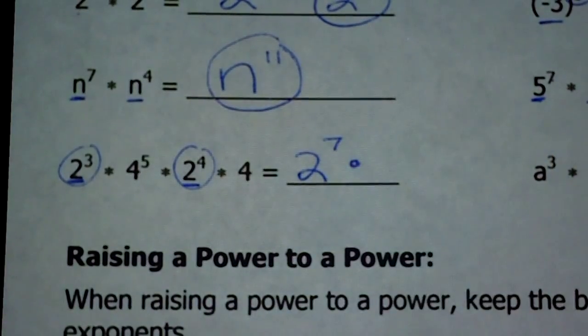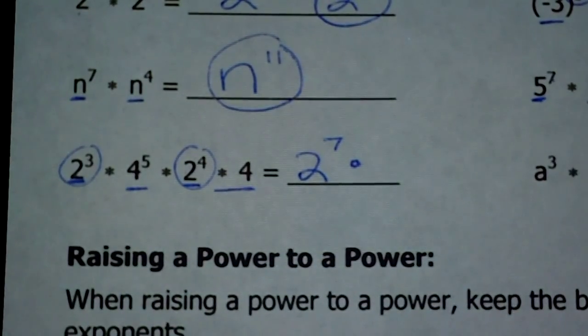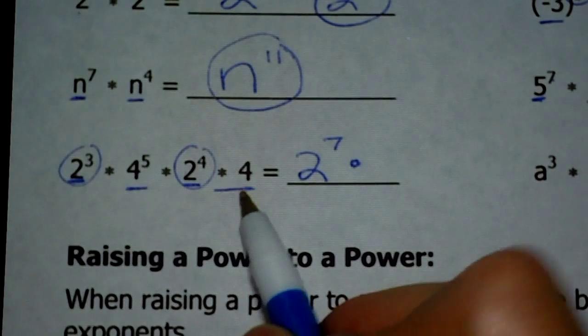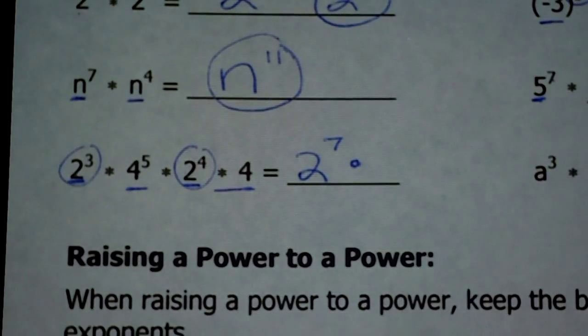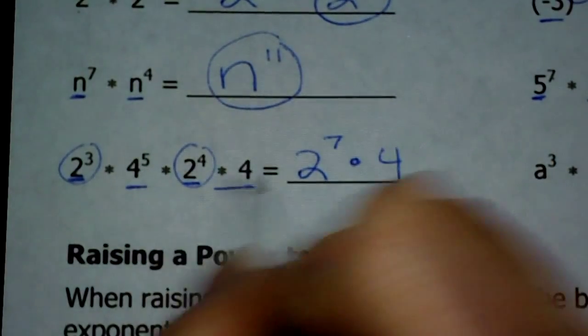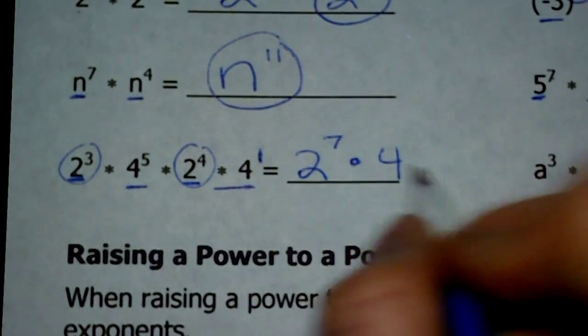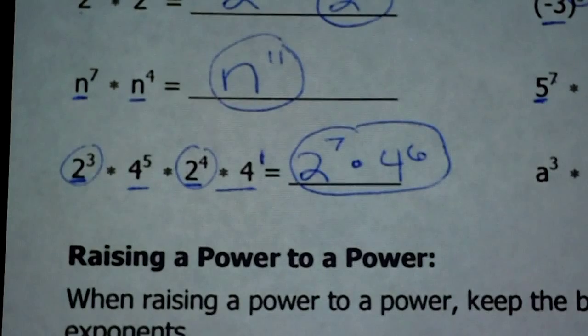I'm supposed to multiply that by, there I have another set of matching bases. 4 to the 5th times 4. And we're allowed to mix up the order that we multiply numbers, right? This is an example of the commutative property. I'm moving around the order of the add-ons. So 4 to the 5th times 4, my base is 4. And remember, it's not 4 to the 5th power, it's 4 to the 5 plus 1, because that 1 is implied. So your final answer for this one should be 2 to the 7th times 4 to the 6th. If you wrote 4 to the 6th times 2 to the 7th, that's okay too, because of the commutative property.